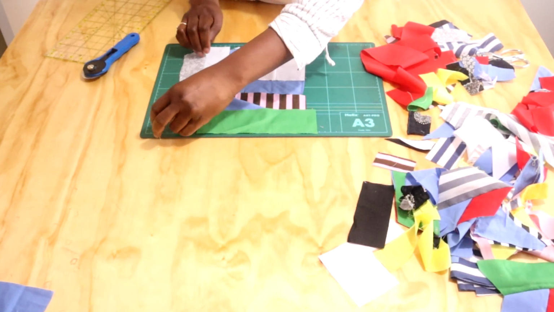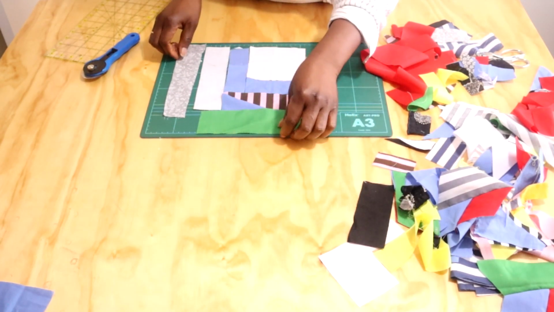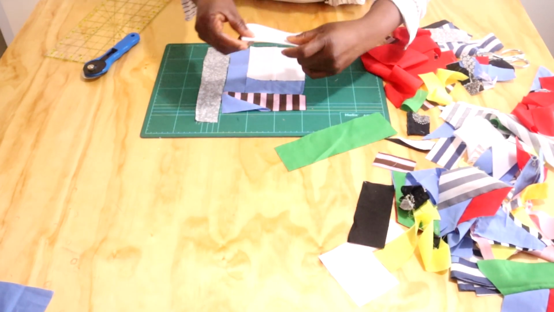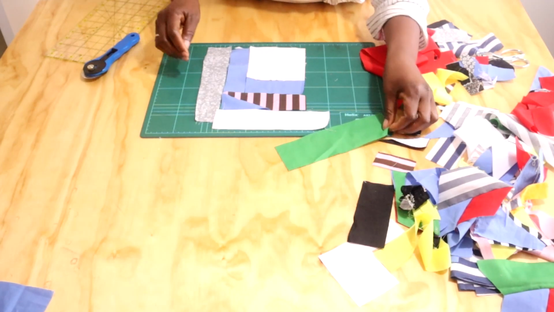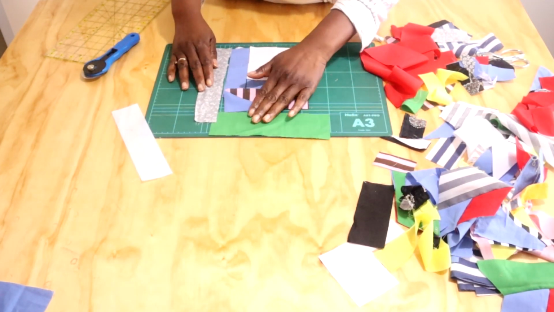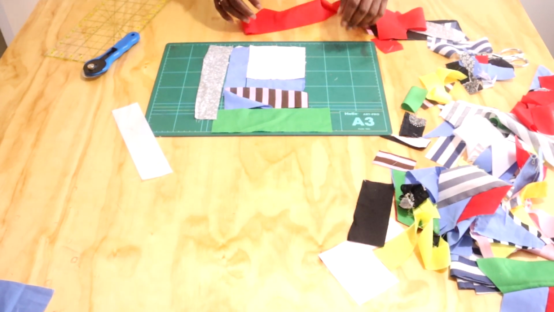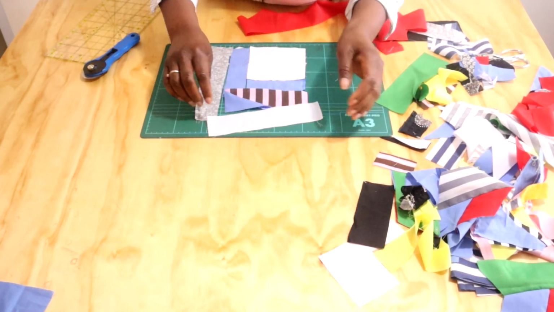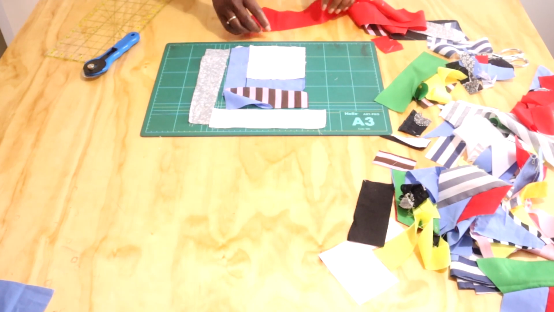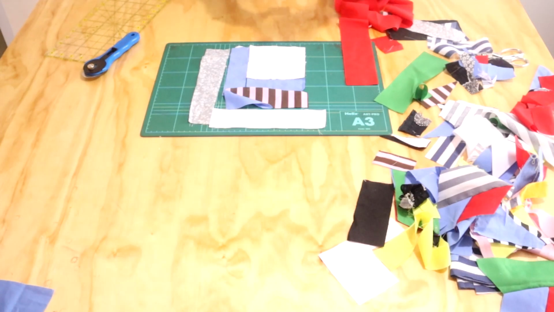All right, I have trimmed them slightly longer than needed, so that way I have enough for it to go all the way around. I think I'll go there with that one, and then there. Okay, again, using the same colors throughout, and I have to keep thinking of how they would have constructed this with the limitation of fabrics that they would have had.